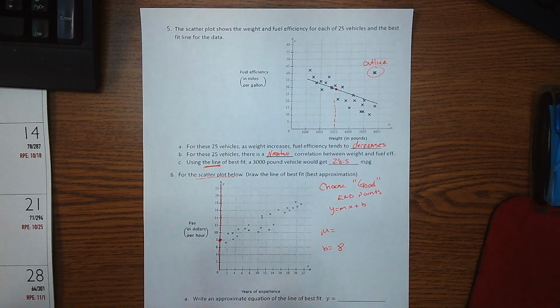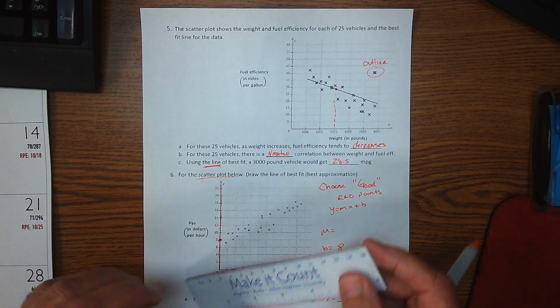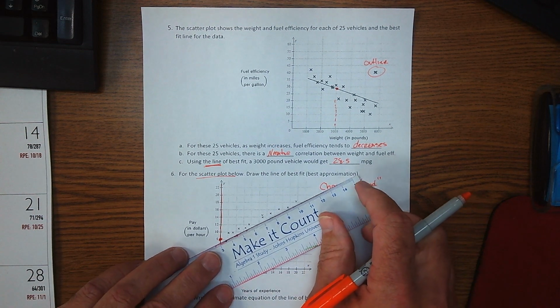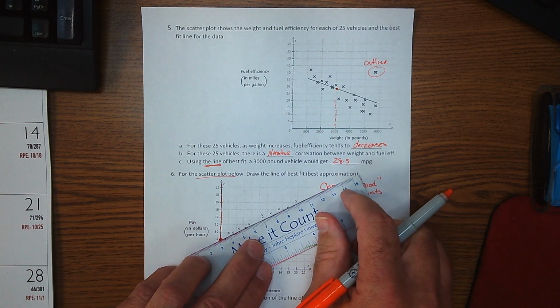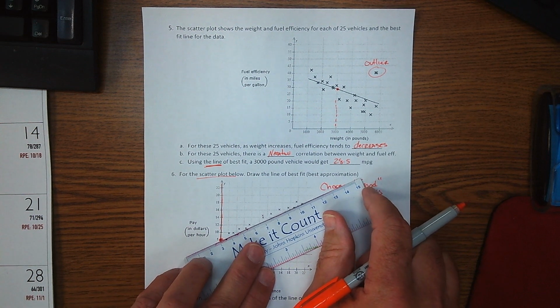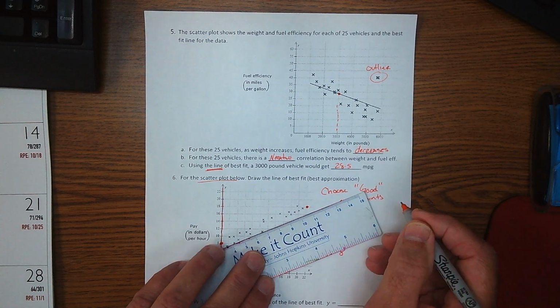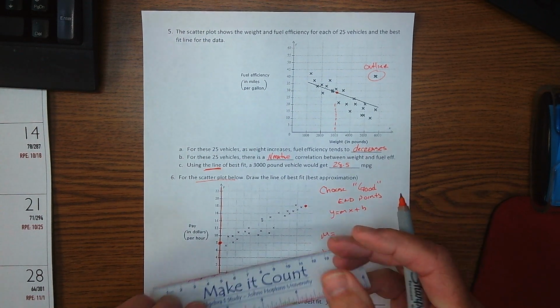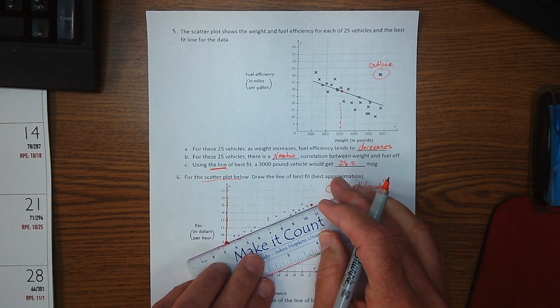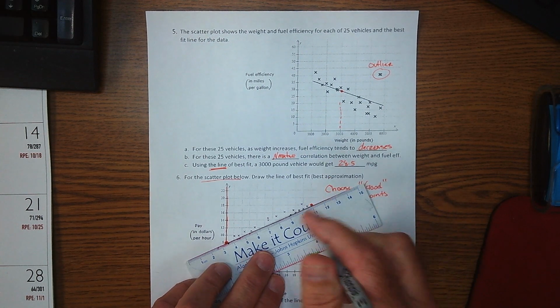Now, your line then needs to go up through your points. I'm going to get it up through here, and I'm going to pick another good point up here. I want it to be right about there. I'm going to pick that point right there, and that's going to be where my line goes through. Now, where is that point?